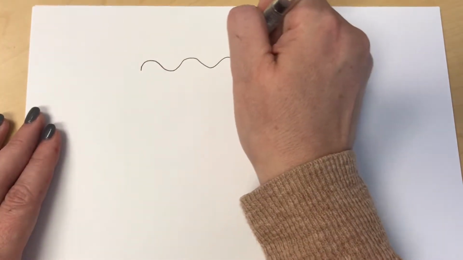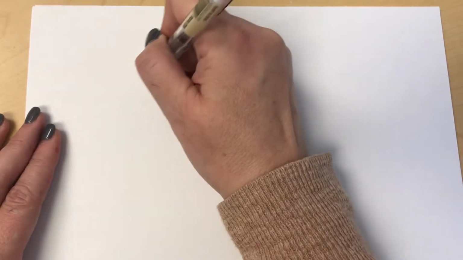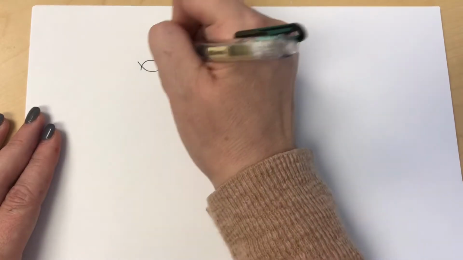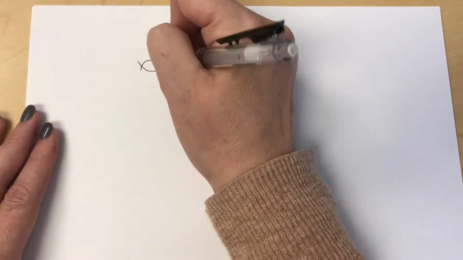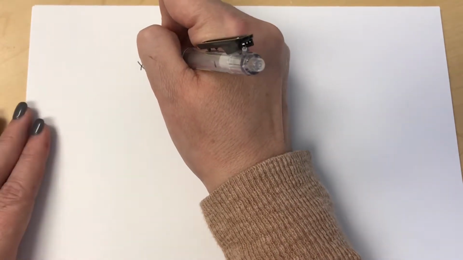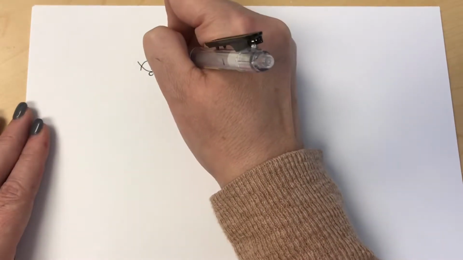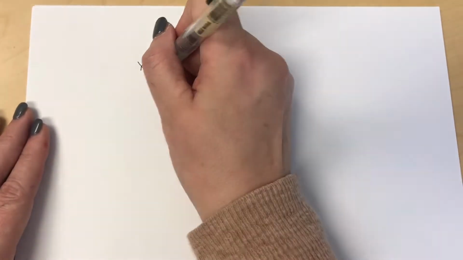Our DNA is made of 2 strands. The building block is nucleotides, and nucleotides have partners that they bind with. So for example, if we have G here, we have C there. If we have A here, we have T here. And so those are going to follow our base pairing rules.